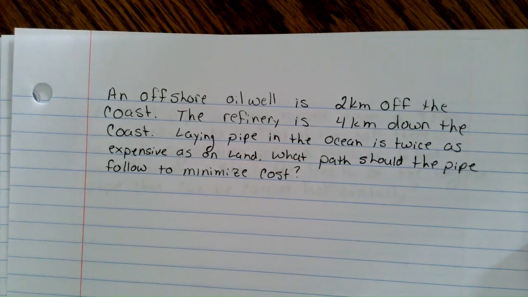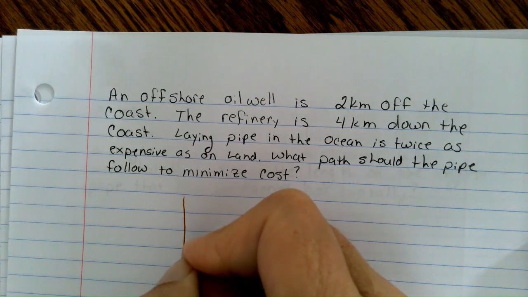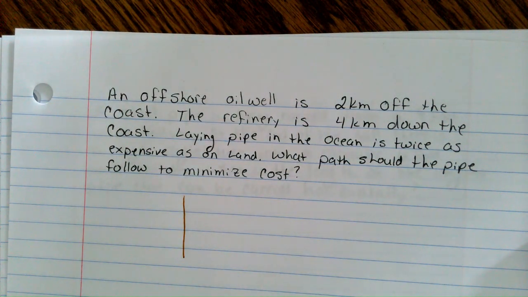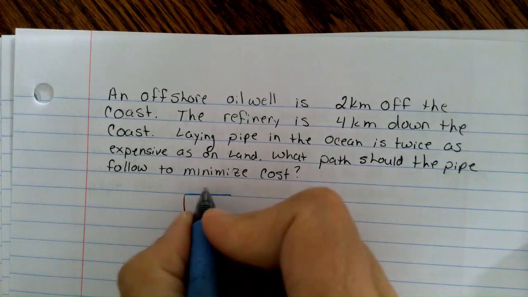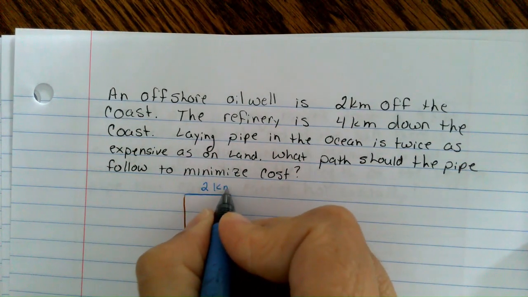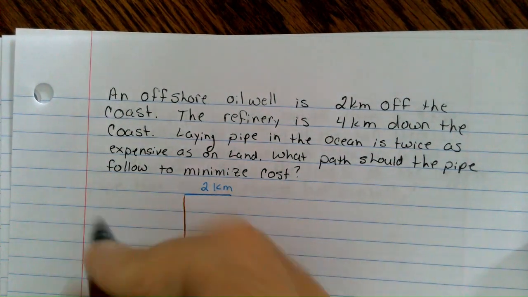So, all right, we have a coast. Brown for sandy beaches, right? And this oil well is out in the ocean, so water, right? 2 kilometers. The refinery is 4 kilometers down the coast. Okay, so I drew the coast, so 4 kilometers.